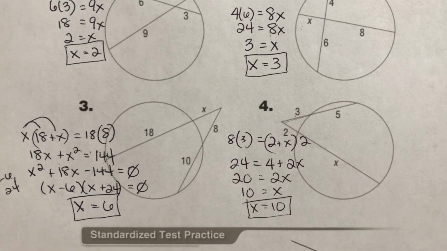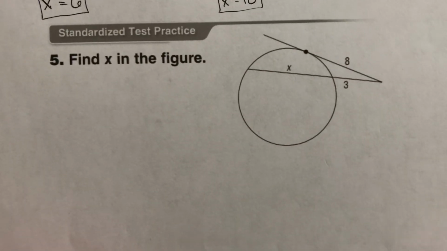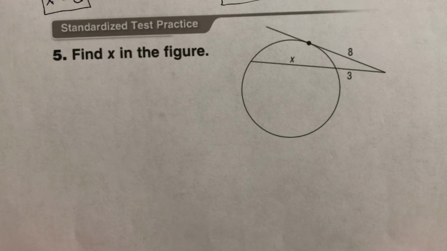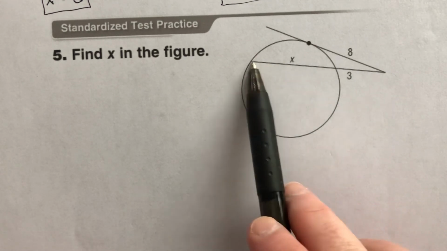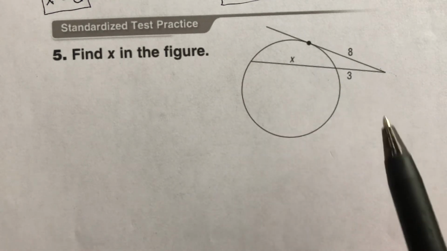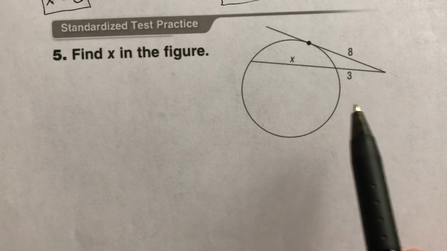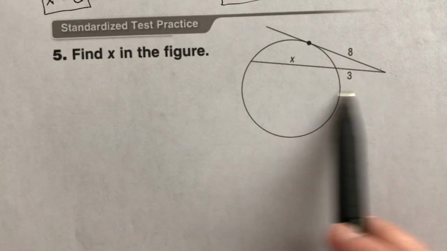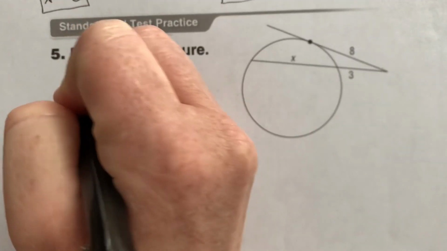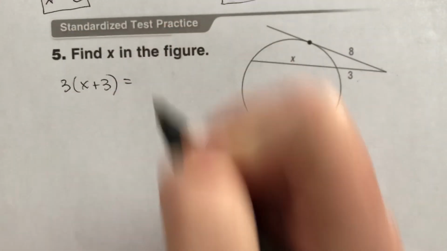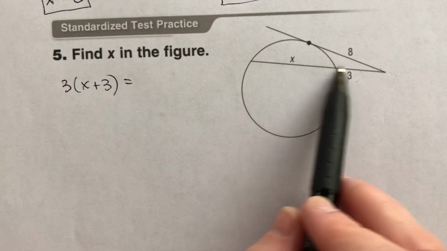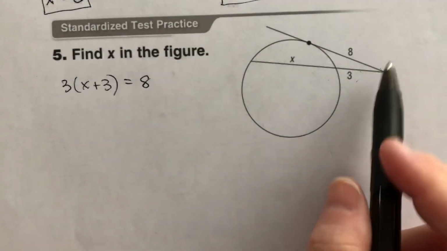So hopefully you did well on that. Quick review. And then the last problem here, number 5. So go ahead and pause the video, try solving for x, and then resume. All right, finding x in the figure. So we've got one tangent line that just touches our circle, and then one secant line. So for both of these lines, we're still going to stick to that rule. We multiply the entire line times just the portion outside the circle. So I'll start here. The entire line is x plus 3, and then times just the 3 outside the circle. And that's equal to the other entire line, which is 8, times just the portion outside the circle.